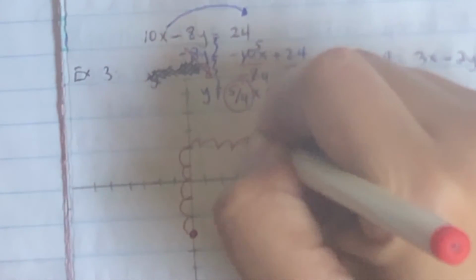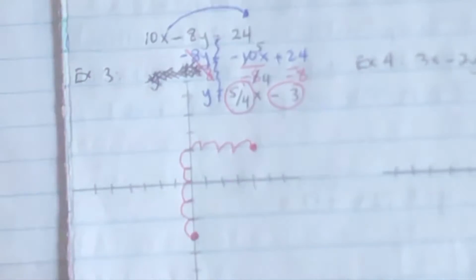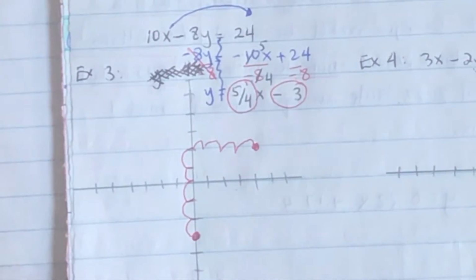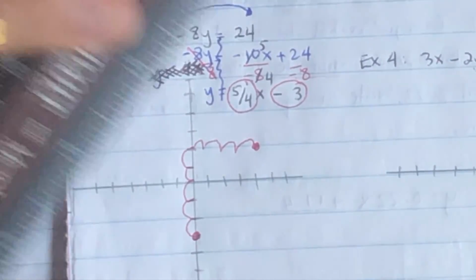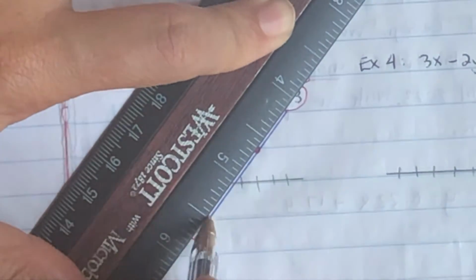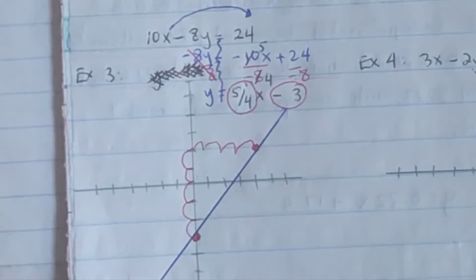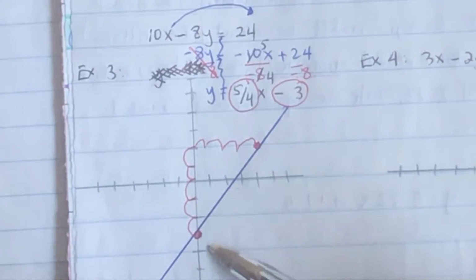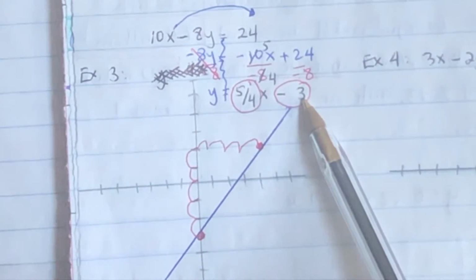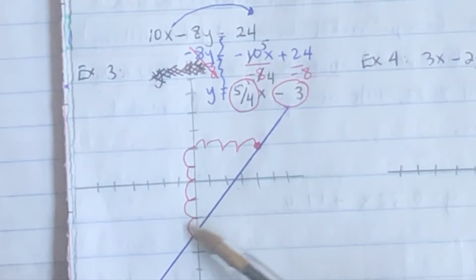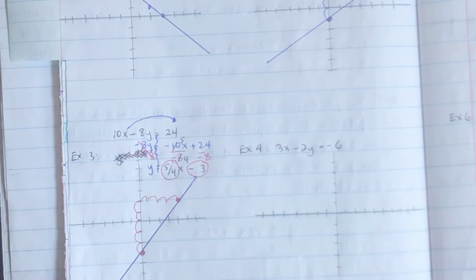This is a listening check. Circle example 3. Once I found another point, I just join it and make it a line. So in your work, I would need to see these 2 points, circled your slope, circled your y-intercept, and you counting just your rise and run.